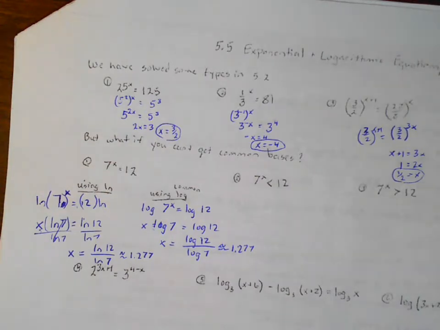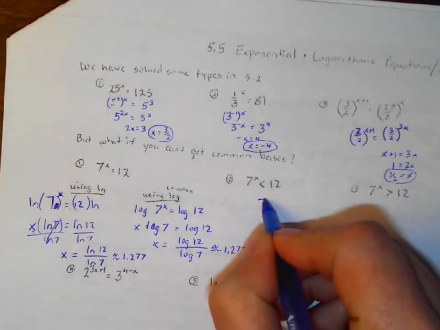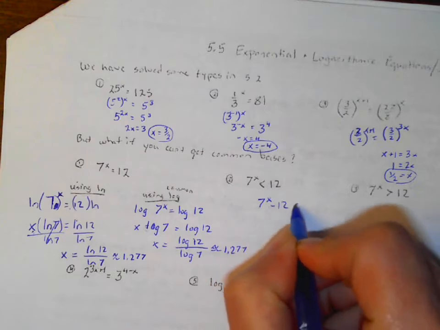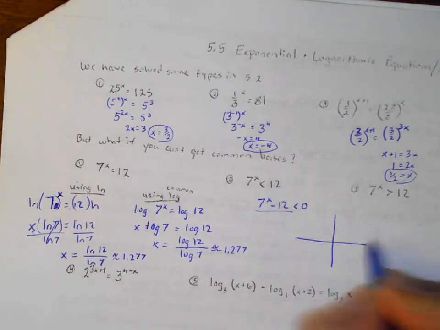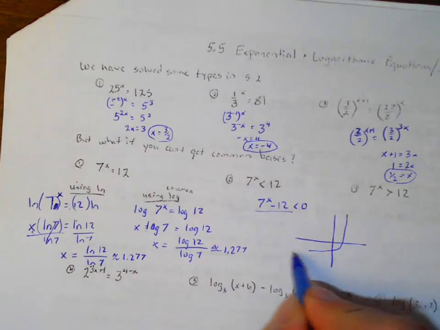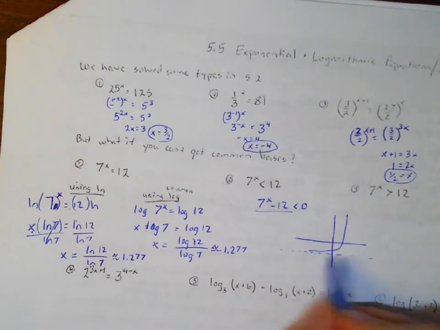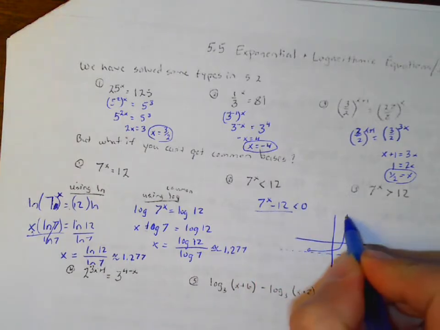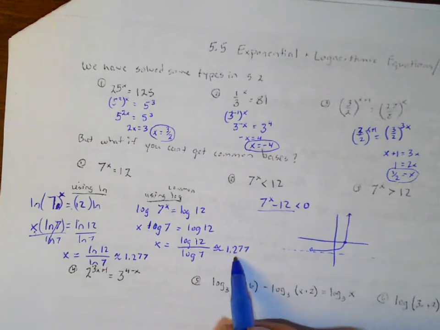When we're doing the inequalities, we want to look at the graph of it. Okay, so if I take this and I subtract this over that side, I have 7 to the x minus 12. Okay, so if I graph this equation right here, it looks like this. And I know that the asymptote here is at negative 12. We talked about the graph of exponentials, right? So it kind of goes like this. If you look at it, it's going to cross right here at 1.277.